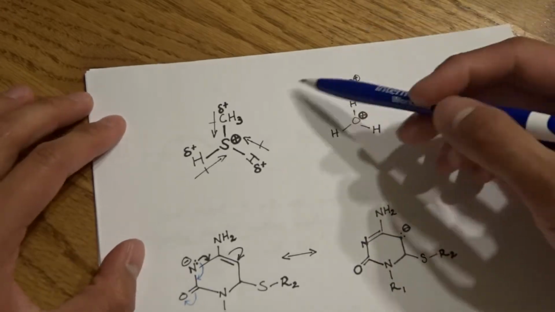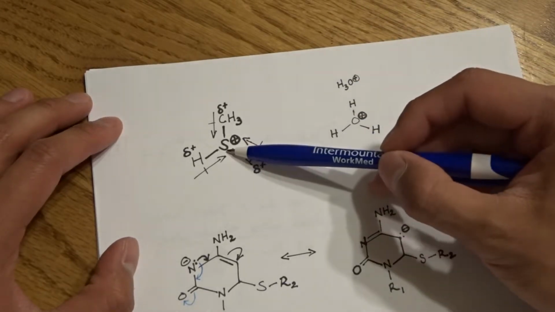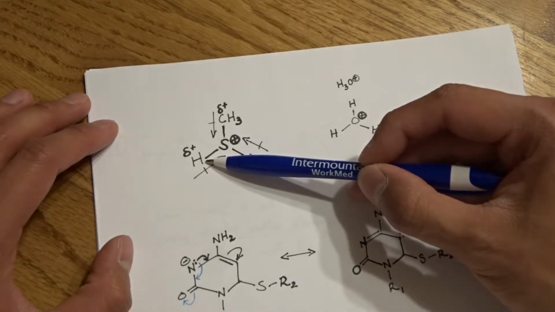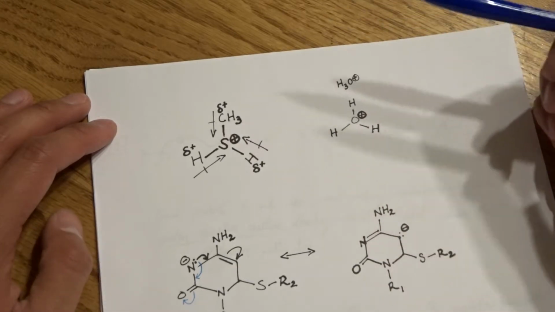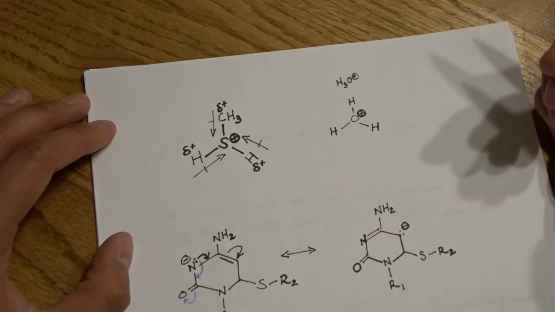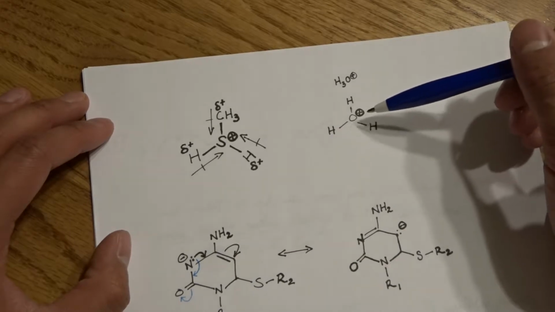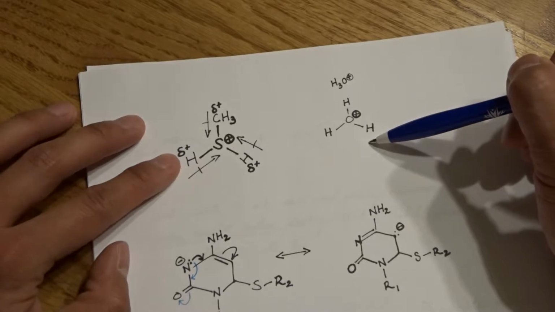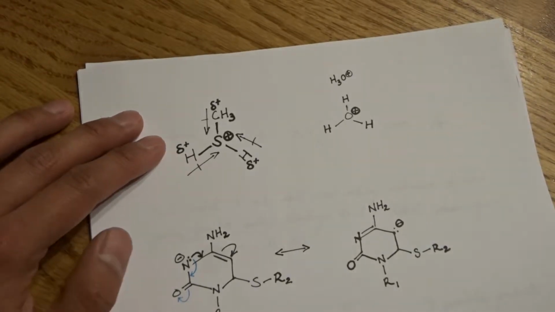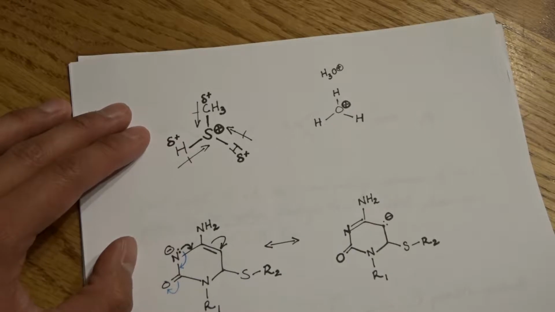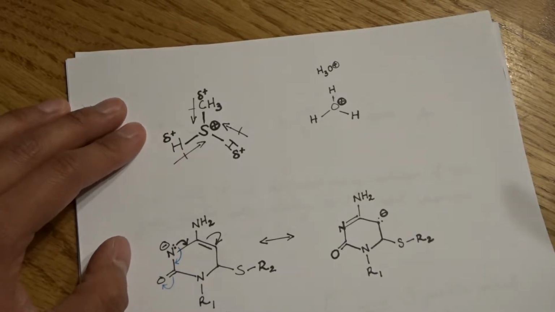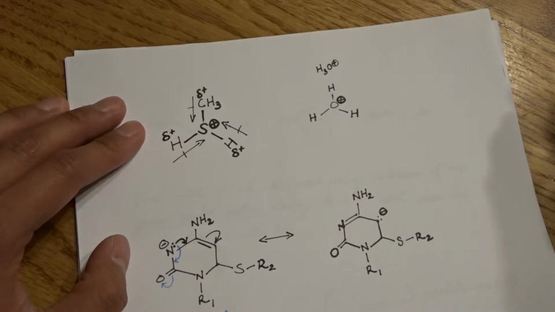And that will be similar to our sulfur, okay? Our hydrogens will be very, very acidic. It is extremely acidic, possibly even lower in pKa than this hydronium ion hydrogen. So our nucleophile electrophile reaction is actually specifically an acid-base problem, so a proton transfer reaction.